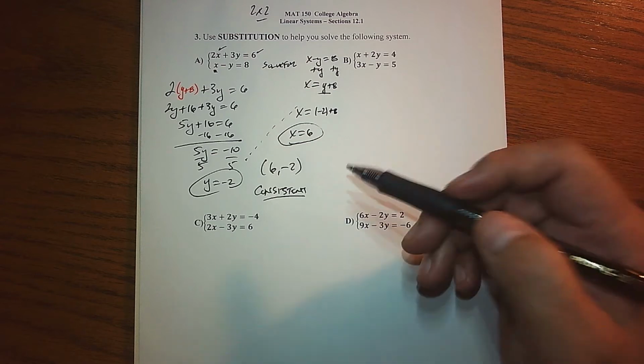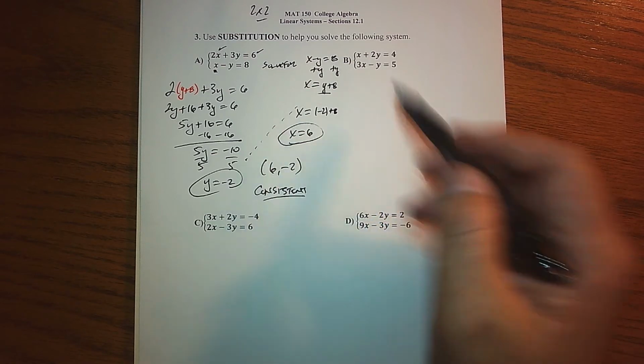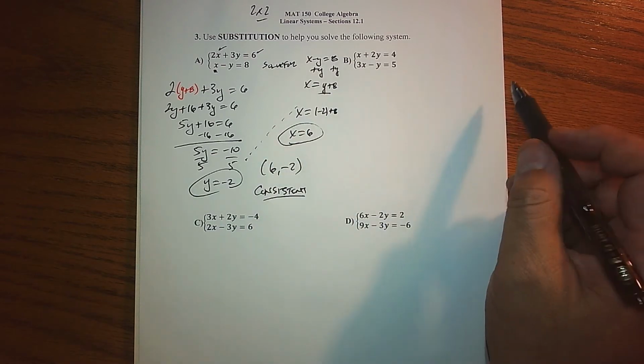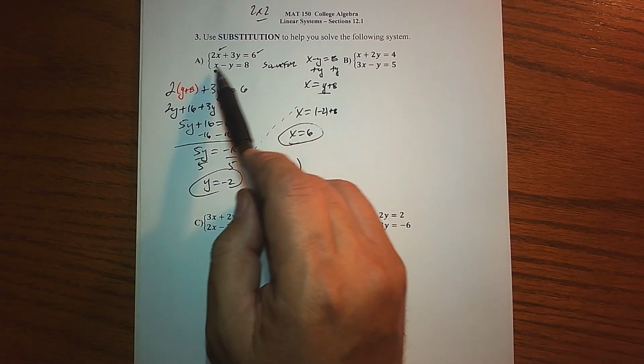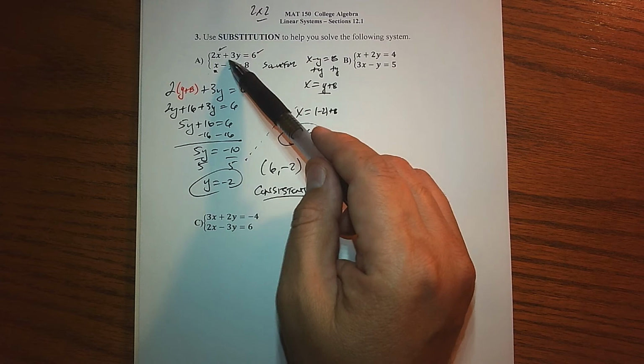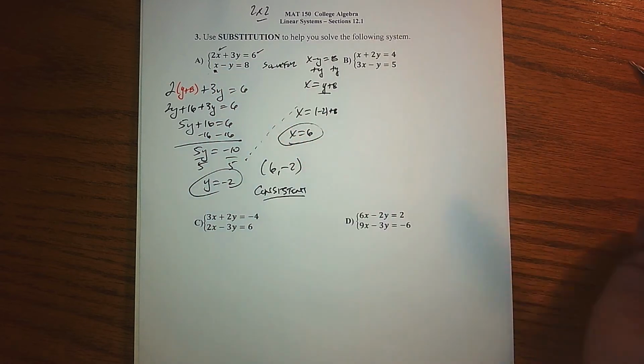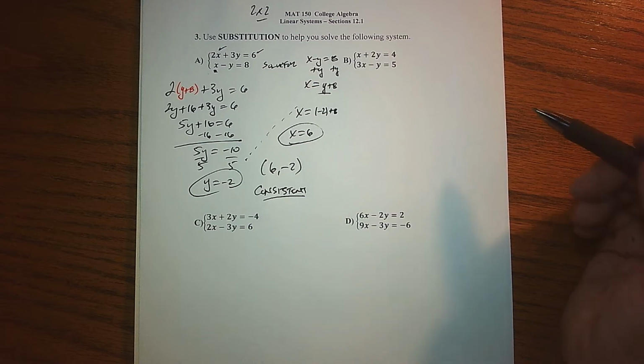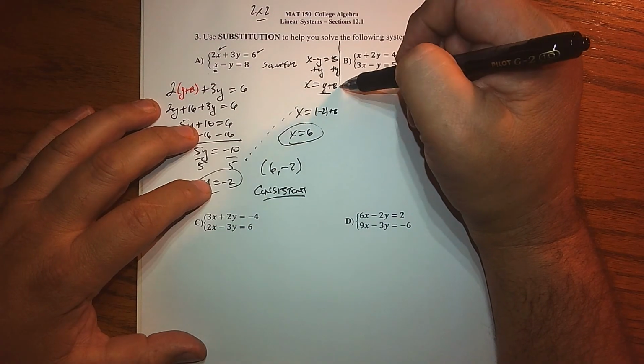Next step is to check it, but I want to do more examples. Let's just trust the math. Well, you know, again, 6 take away a negative 2 is 8, and then 2 times 6 is 12. Plus a negative 6 is 6. So it checks out. Nice, pretty easy to check that one. All right, so there is your substitution technique. So let's do it again.